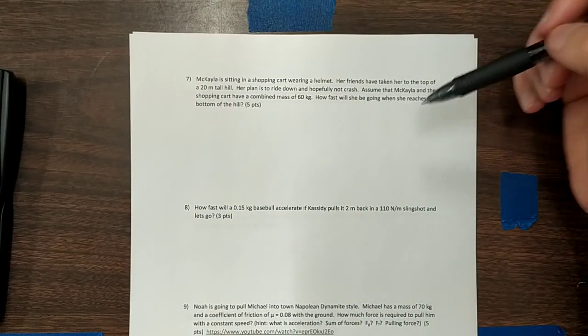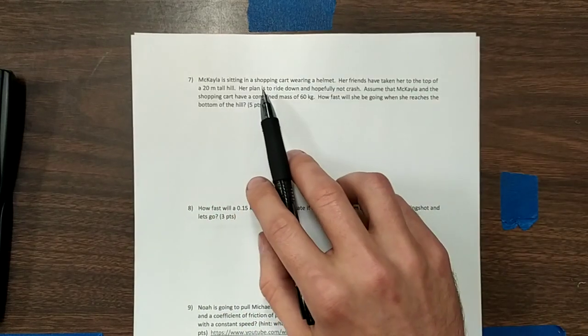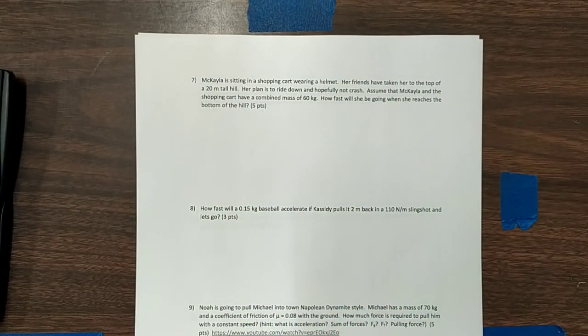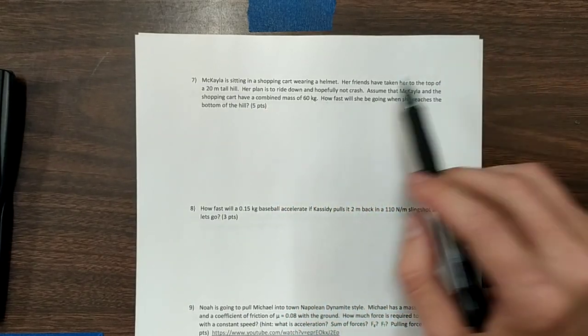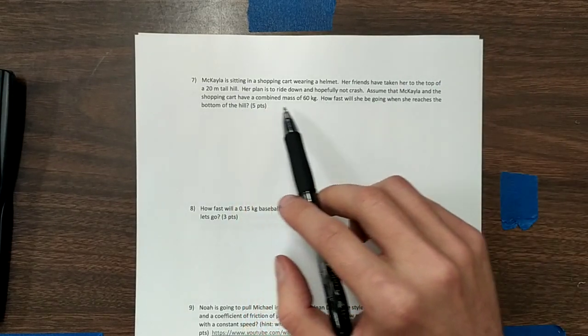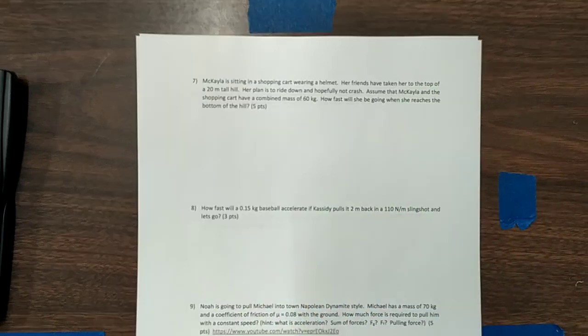All right. So for this problem, Michaela is sitting in a shopping cart wearing a helmet. Her friends have taken her to the top of a 20-meter tall hill. Her plan is to ride down and hopefully not crash. Assume that Michaela and the shopping cart have a combined mass of 60 kilograms. How fast will she be moving when she reaches the bottom of the hill?